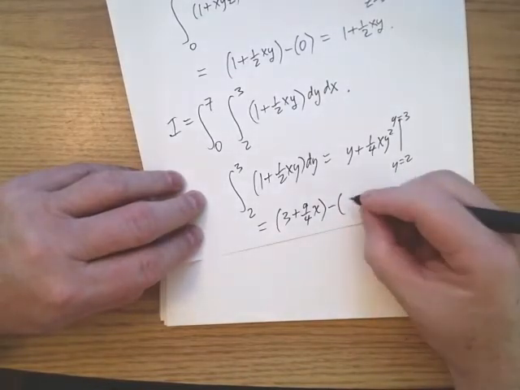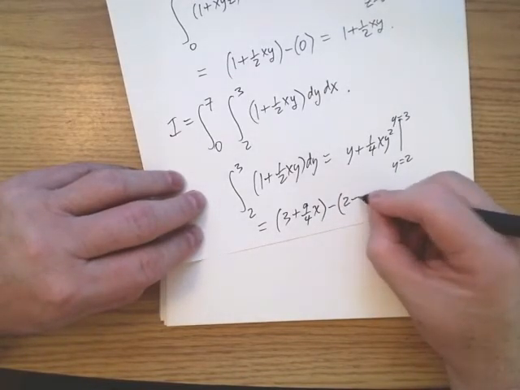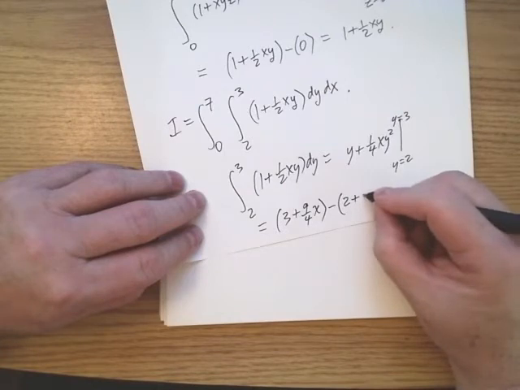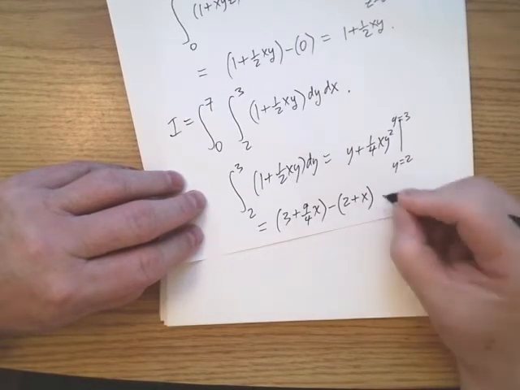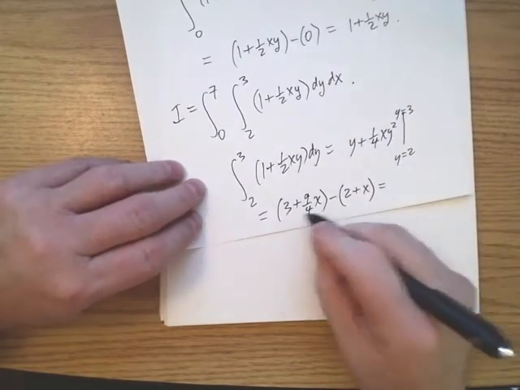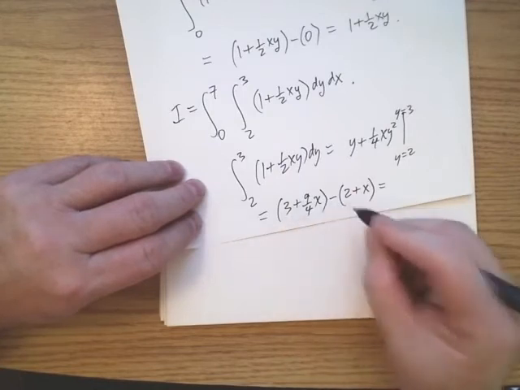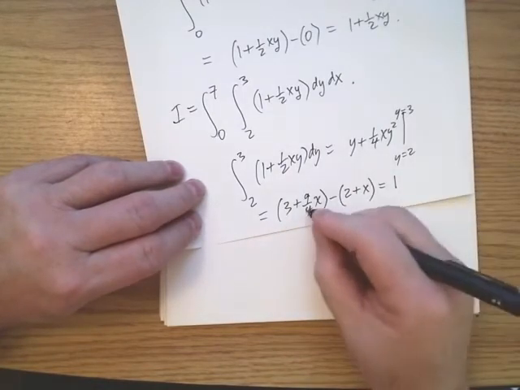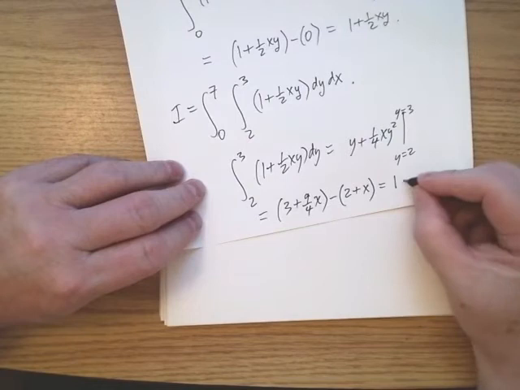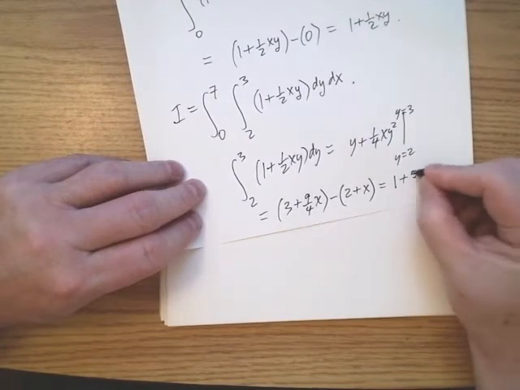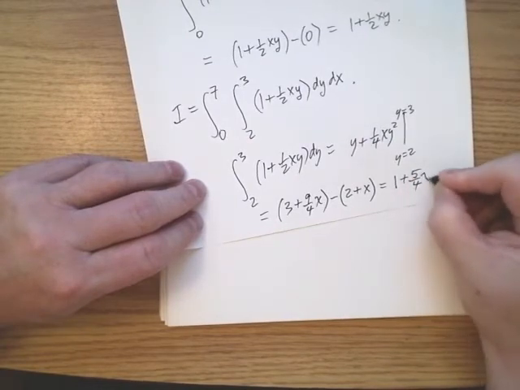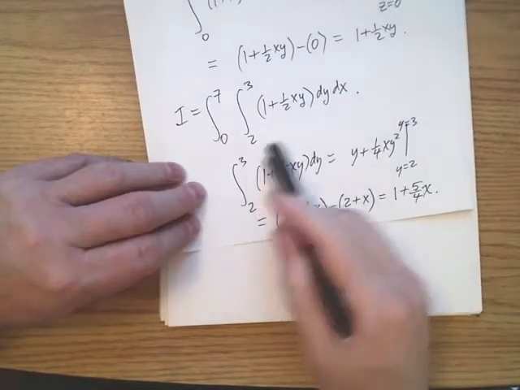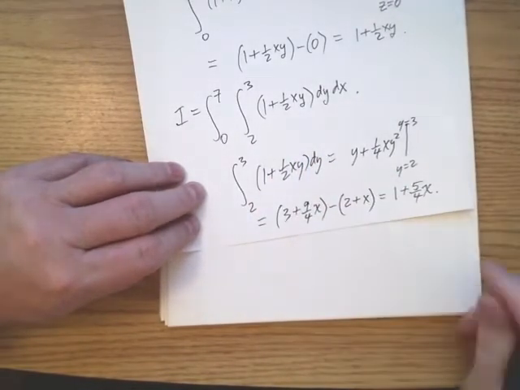Okay, and at 2, we would get 2 plus 2 squared is 4, so it looks like we would just get plain old x there. Okay, now when we take the difference here, 3 minus 2 is 1. 9/4 x minus 1x would be 5/4 x. So that's what that inner integral amounts to.